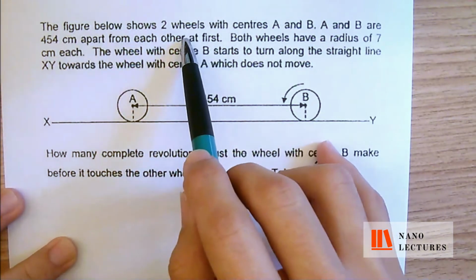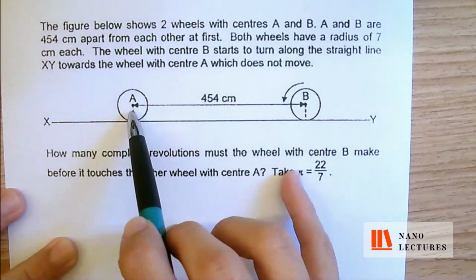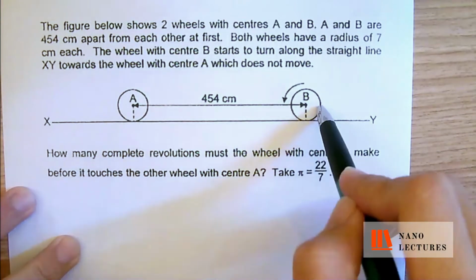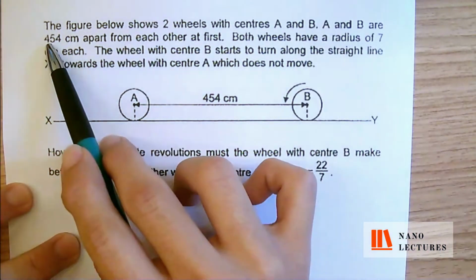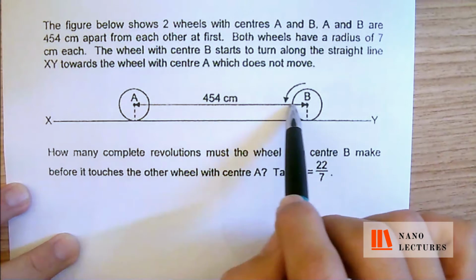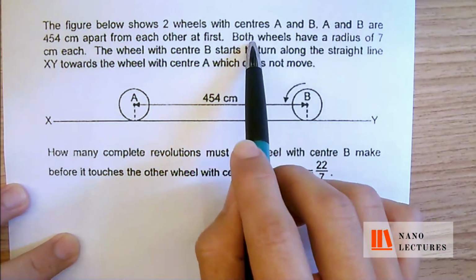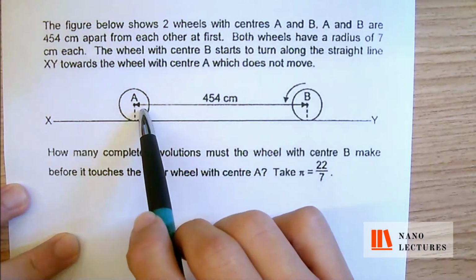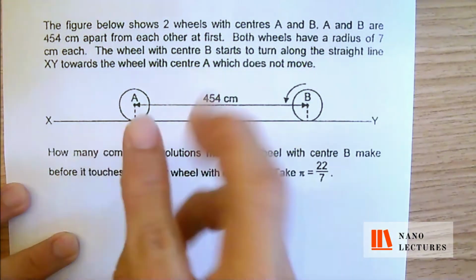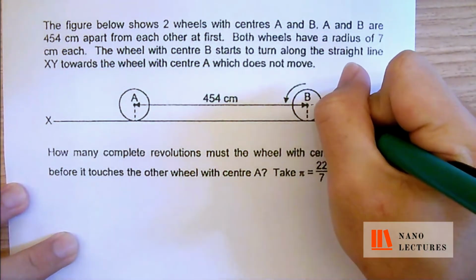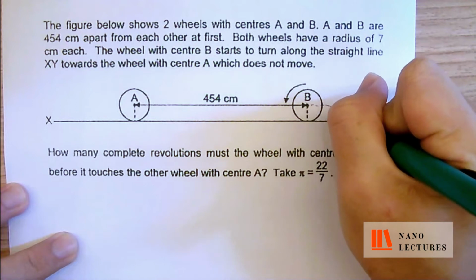The figure below shows two wheels with centers A and B. So see, two wheels A and B. They say that A and B are 454 cm apart, starting from the center. Each wheel has a radius of 7 cm. So 7 cm, but it's not indicated here, right? So I'm going to indicate. From here to here, it will be 7 cm.